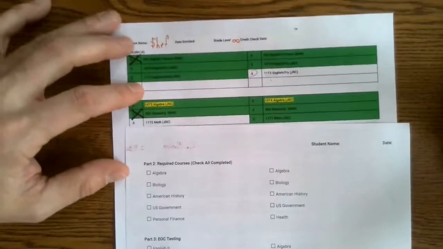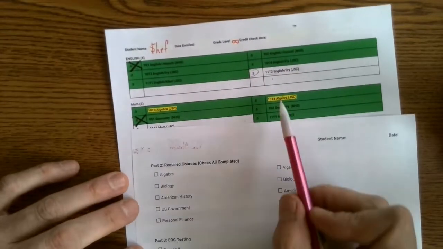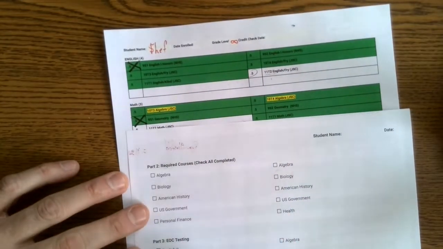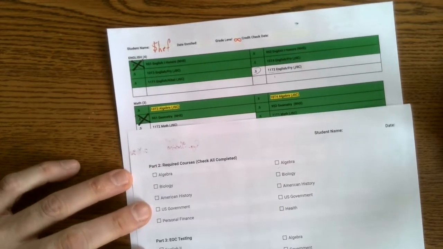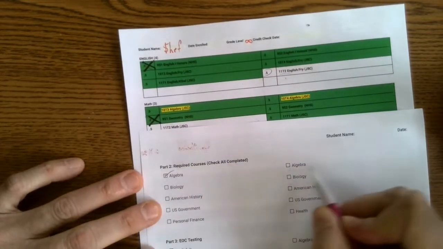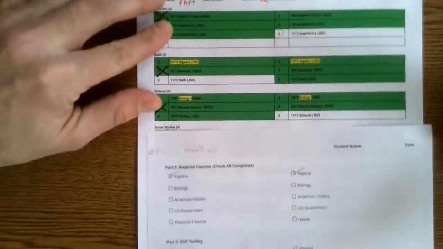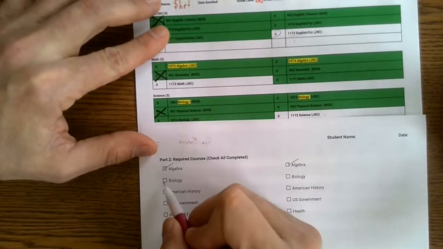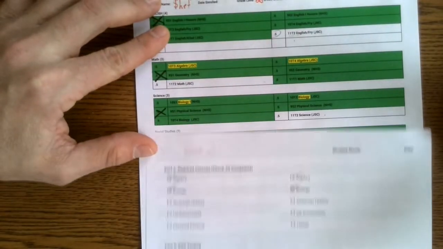Okay. On the other side of this sheet, we have required courses. So these are the ones highlighted in yellow. And algebra is required twice, so it's on here twice. And because I've taken it twice, my 10th grade year in term 3 and 4, I can check this one and this one. How about biology? Yep, taken it twice. Check, check.